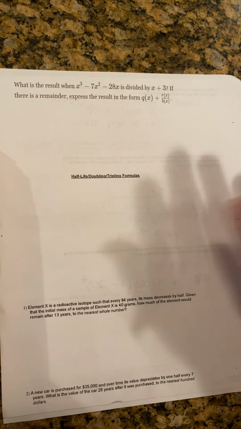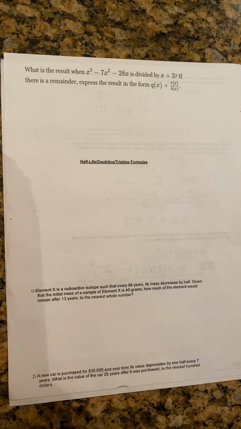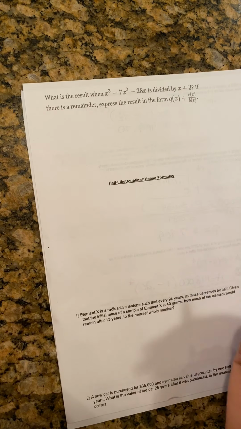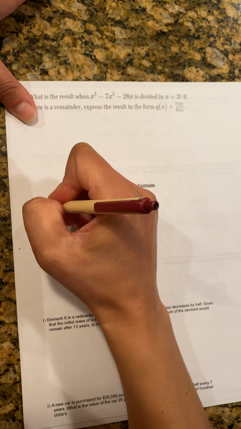We are on day 2, which is half-life and doubling and tripling formulas. You may have done this in science, and it does go back to science type questions. When we say half-life, you're starting with something, usually bacteria, and it tells you that a bacteria starts at 10,000 and every 6 days it halves. So there's a formula for that. We're going to do the half-life formula first.